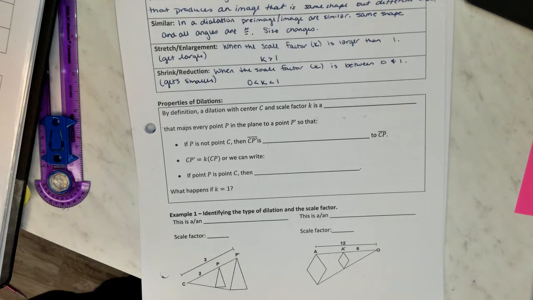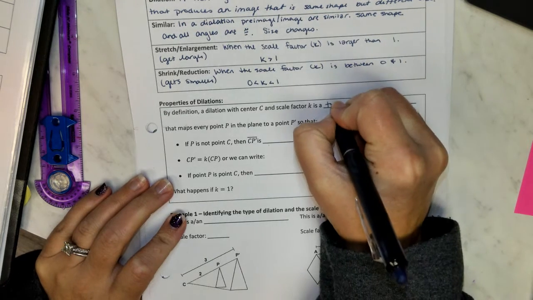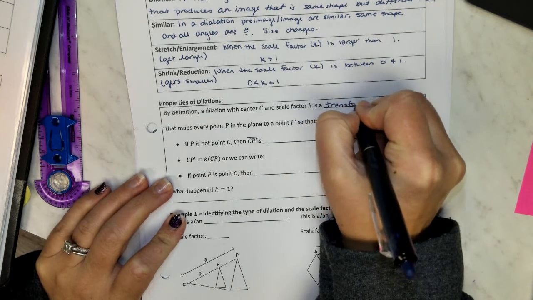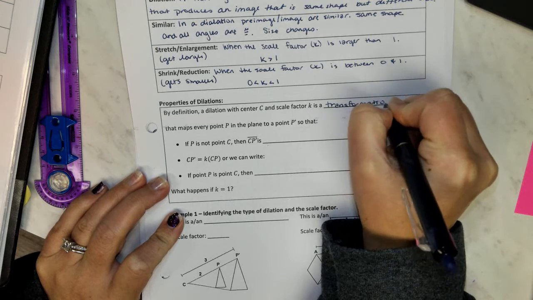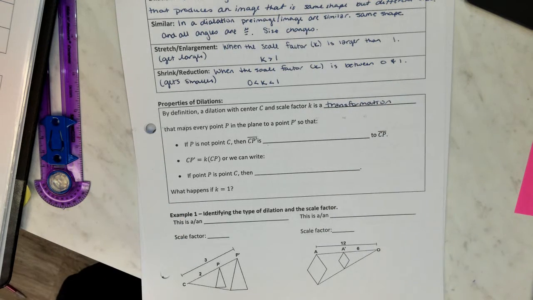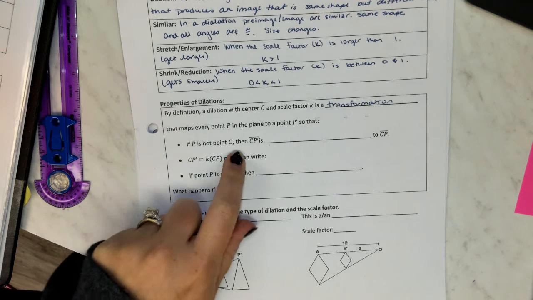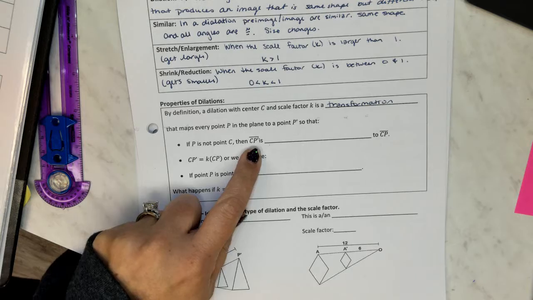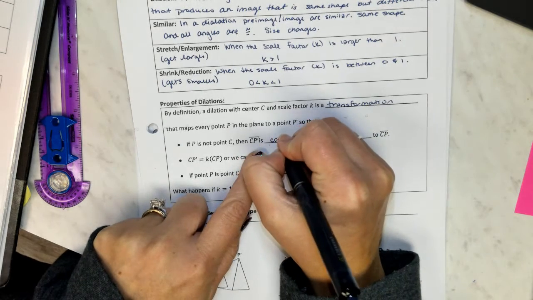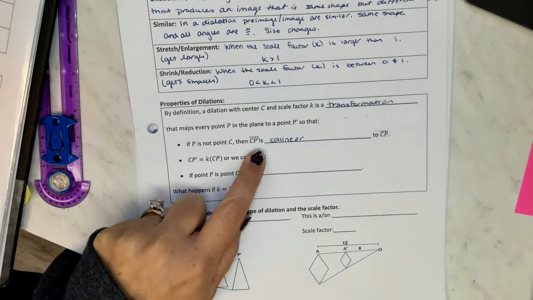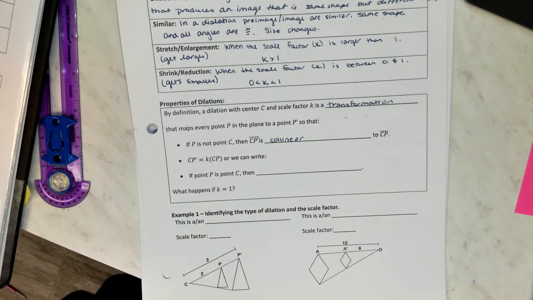All right, so properties of dilations. By definition, a dilation with center C and scale factor K is a transformation that maps every point P in the plane to a point P prime, so that if P is not on C, then CP prime is collinear. So there is a term from Unit 1, as I mentioned before. Units 1, 2, and 3 come back over and over and over again throughout this year.